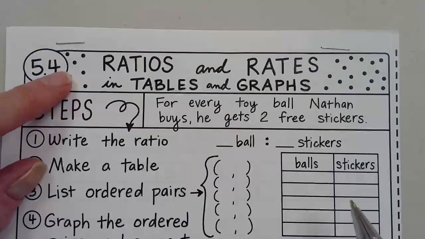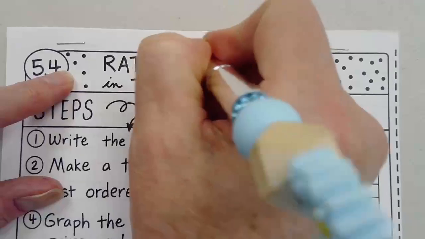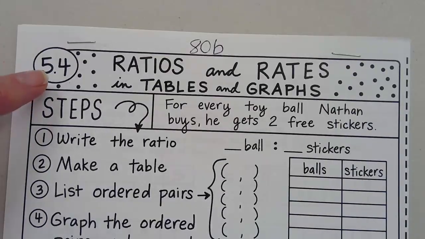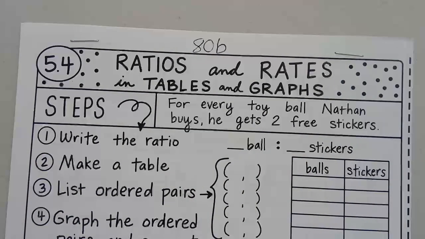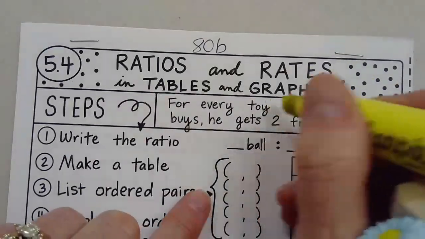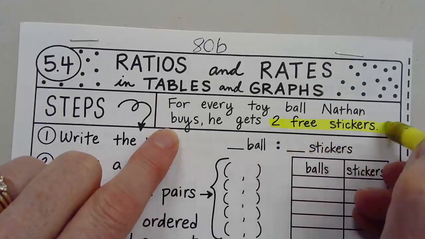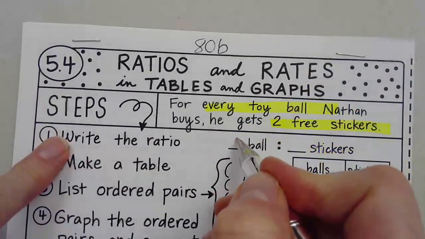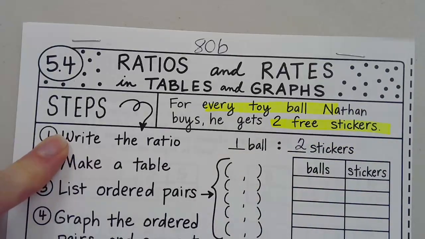Okay, this doesn't have the page number, but this is going to be 80B. So this is 2 pages that are stapled together. Ratios and rates and tables and graphs. So we have the information that for every toy ball that Nathan buys, he gets 2 free stickers. So for every toy ball, so we're looking at 1 ball, he gets 2 stickers.